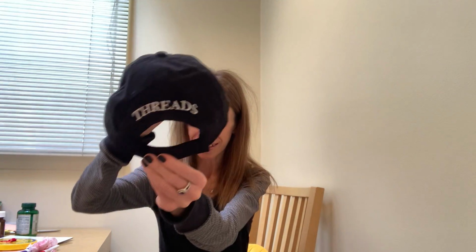I went with kind of like a baseball theme today. Looks like I have a little baseball shirt on, a baseball hat with a heart on it. It's from my favorite store, Threads. See? I love it. I love shopping there. I miss it.